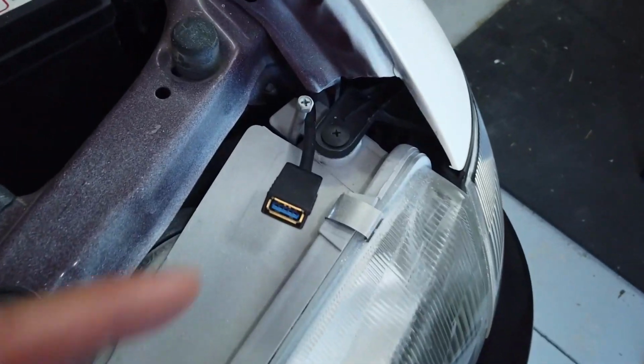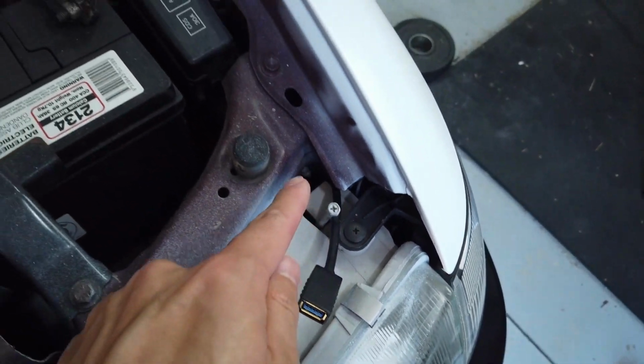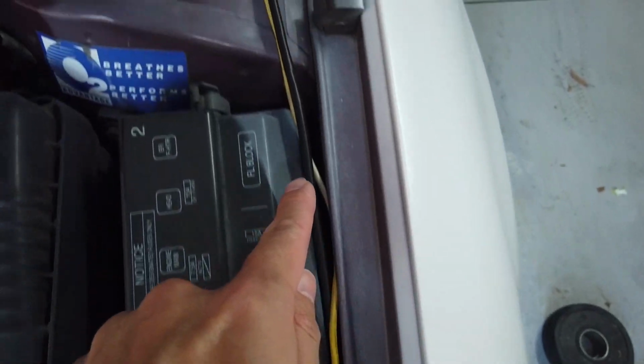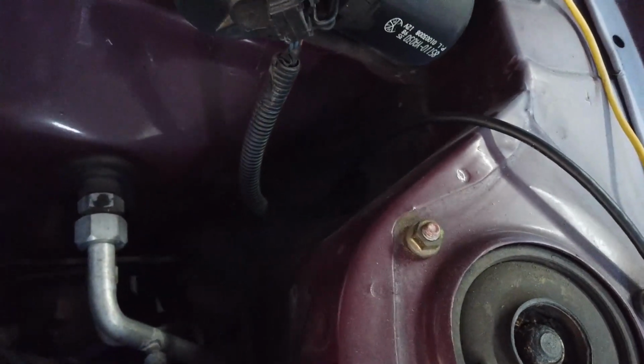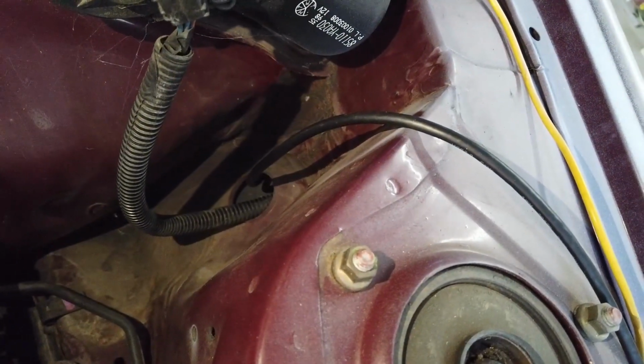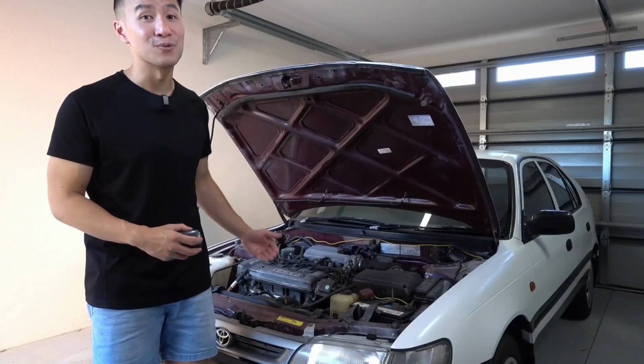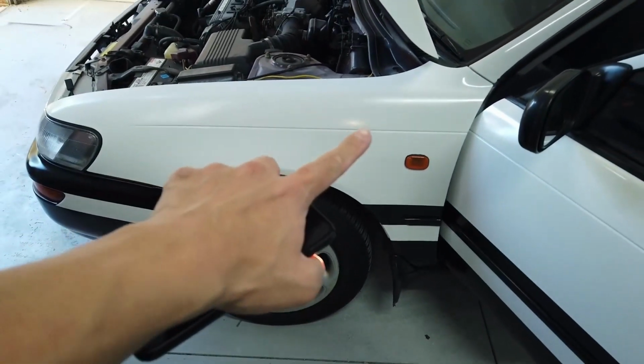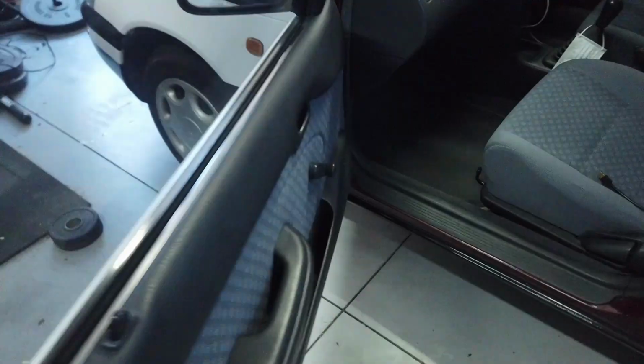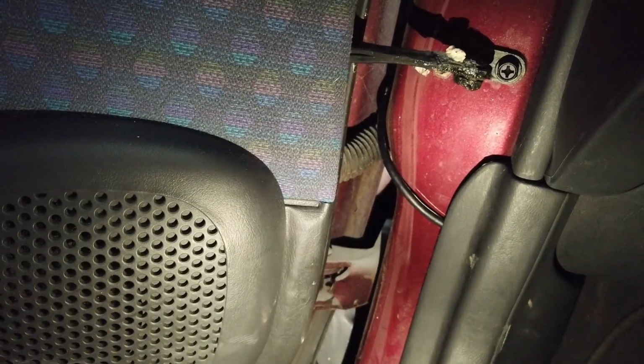Now what you're going to be doing with this cable is routing it from the front of your car through the side of the engine bay, and depending on your car, you'll feed it into a hole or a grommet, which then goes into the cabin. If it's a hole, like this car, you can feed it through pretty easily and it ends up routing through the side panel and into the cabin.